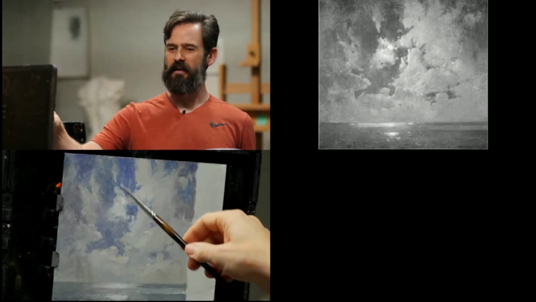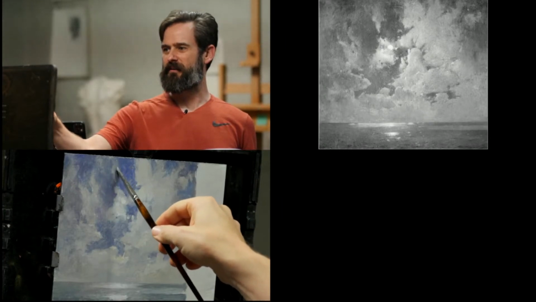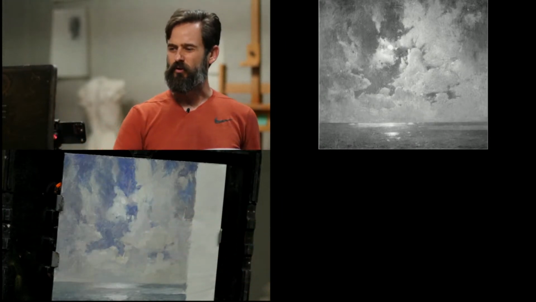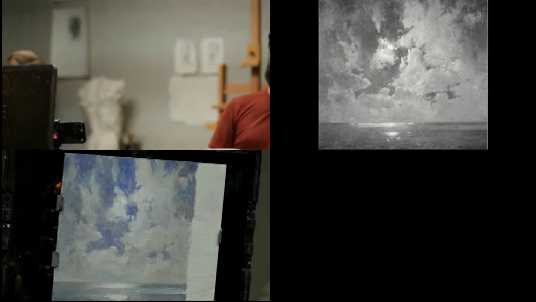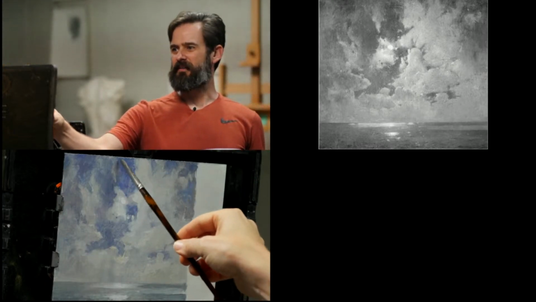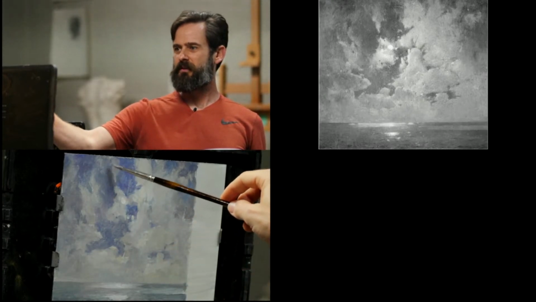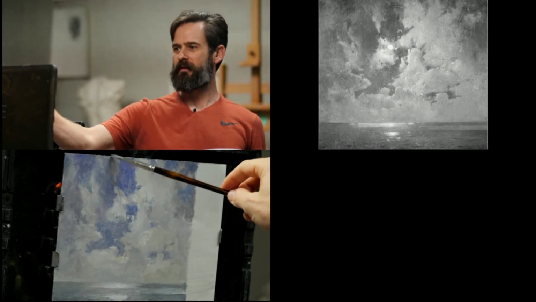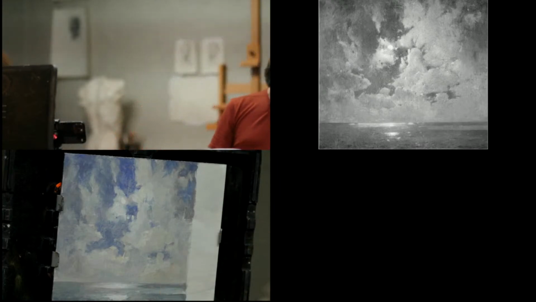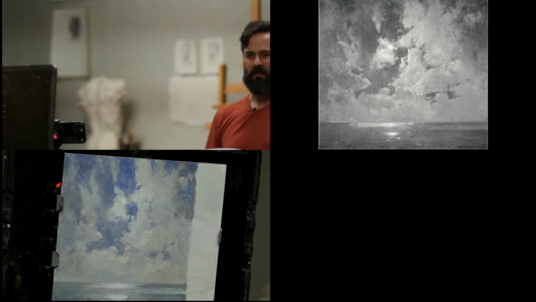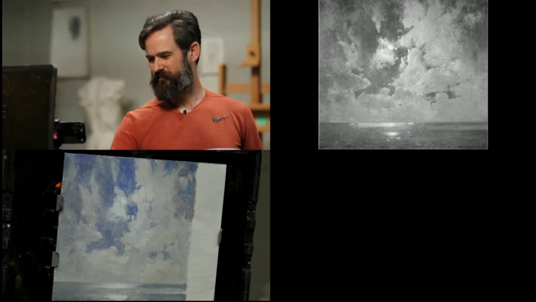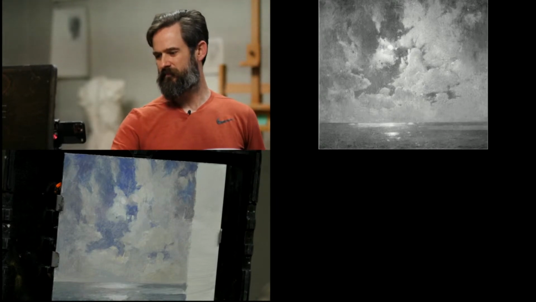I'm adding notes of red into the clouds here and there, and greenish hues as they get lower. But as they get higher in the sky, I might try to do warmer, yellower hues. So it's more about pushing and pulling those color relationships around, making it work. Nice.